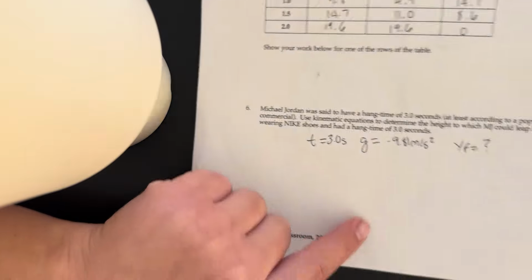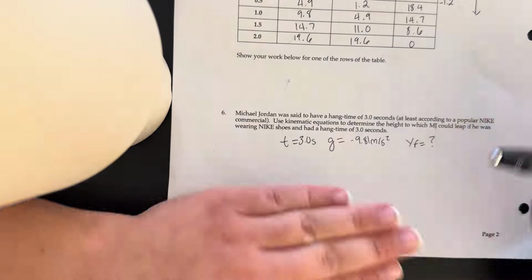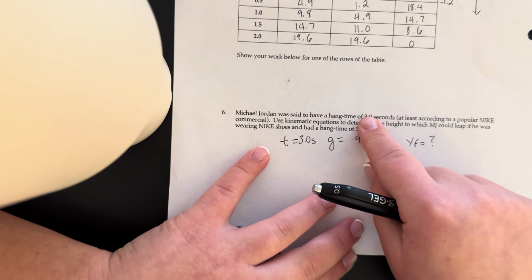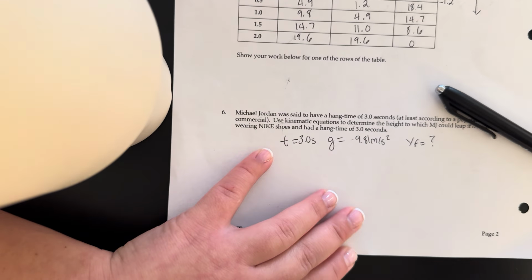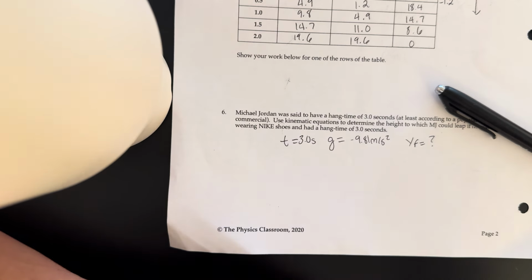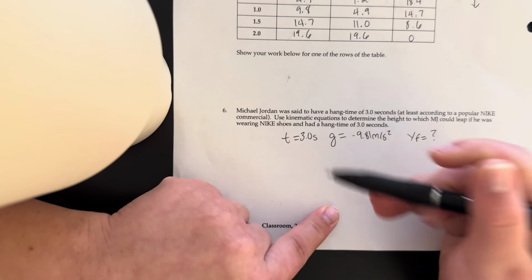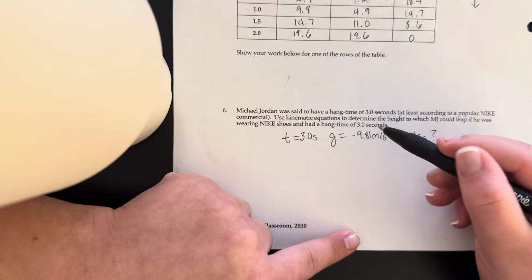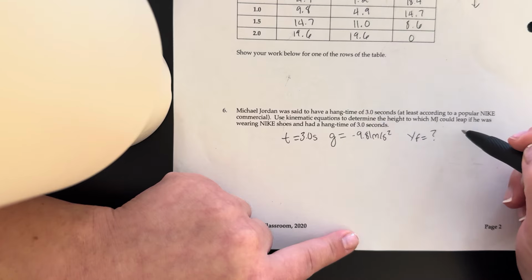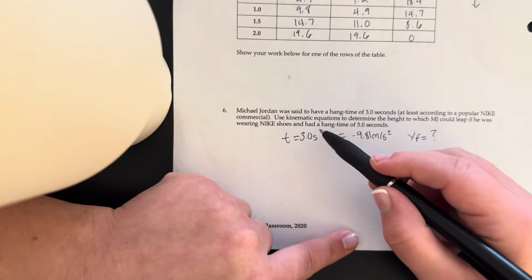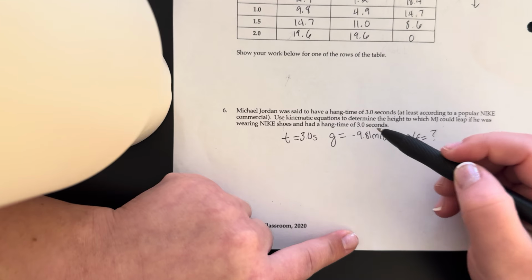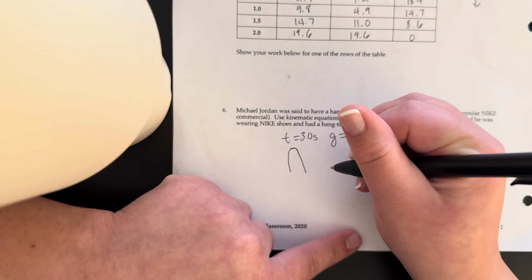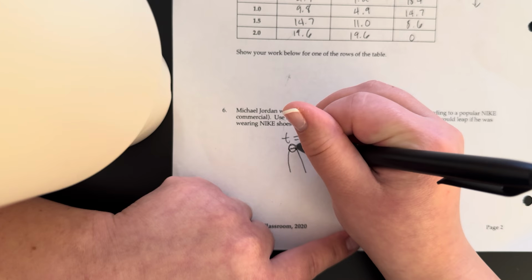Now this last problem is a little tricky if you're not a sports person like me. I was asking myself, what does hang time mean? Hang time means how long Michael Jordan is in the air as he's jumping and landing. So Michael Jordan has a hang time of 3 seconds. We're going to use our equations to figure out the height at which he could leap. So what's his max height? If he's wearing those Nike shoes and his total hang time is 3 seconds, that's the total time he's in the air from jump to land. So we need to figure out what's his height here.